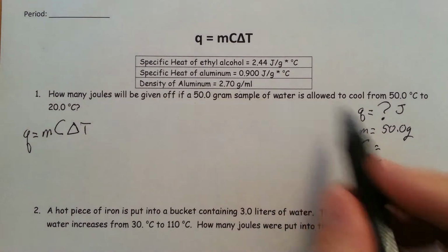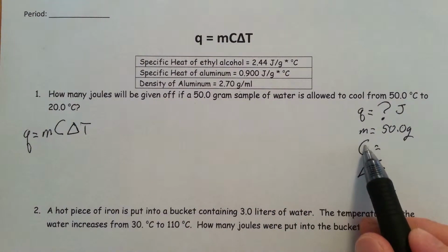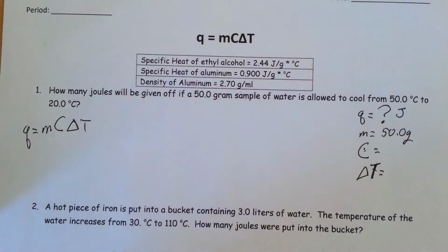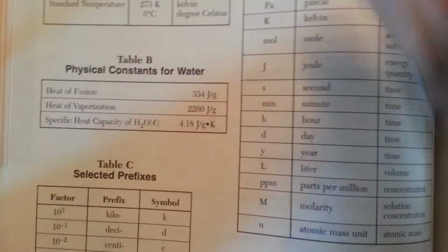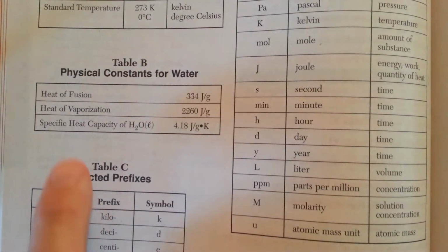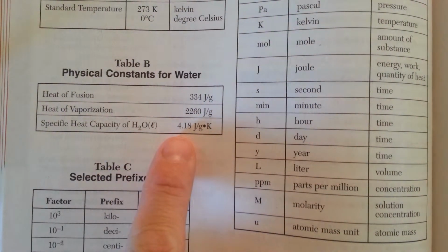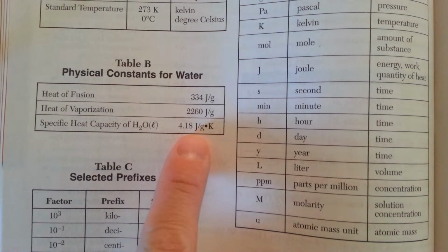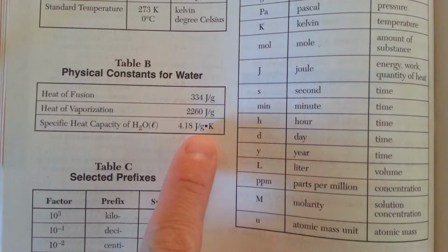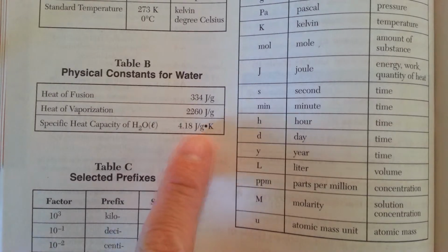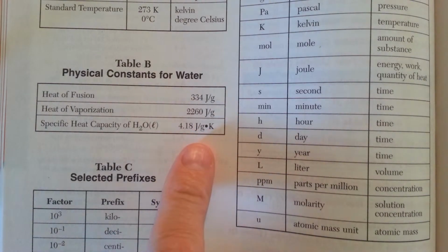And water. So now we have to think about the C, the specific heat for water. And that is easy to find. It's right on the first page of the reference table. In table B, the specific heat capacity of water, 4.18 joules over grams times Kelvin. Or we could say grams times degrees Celsius.